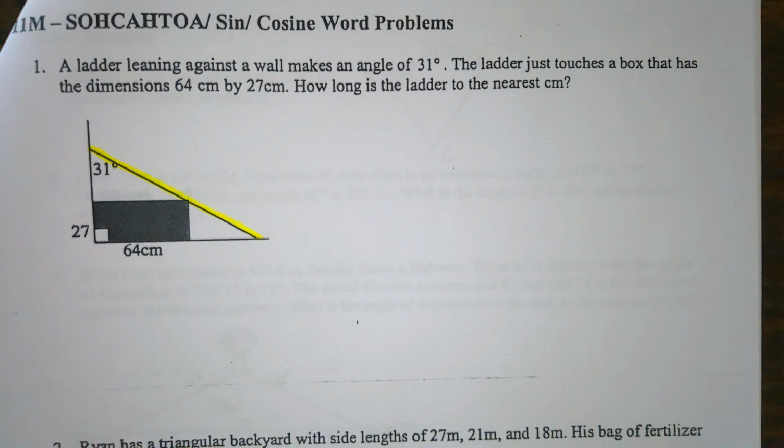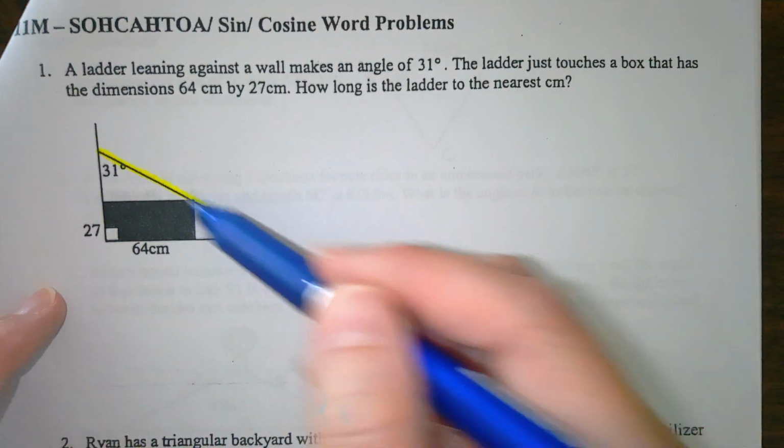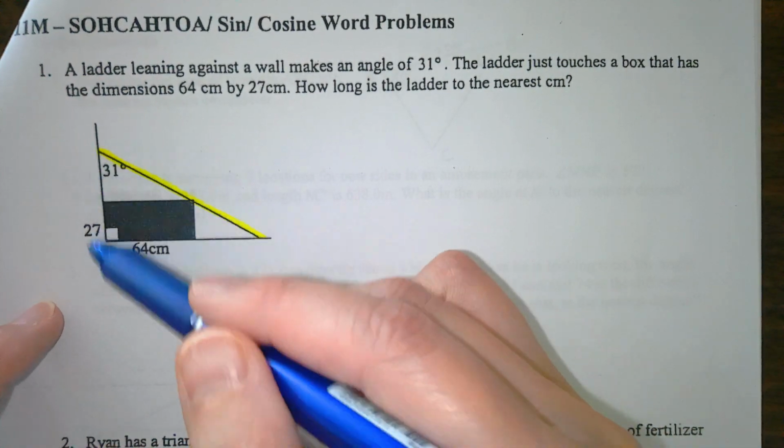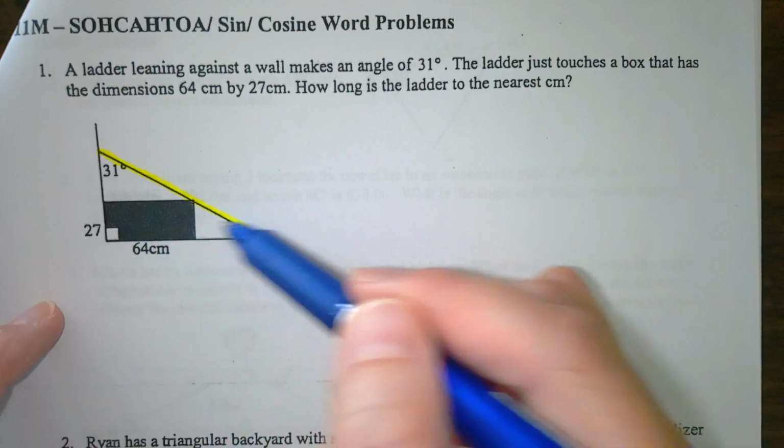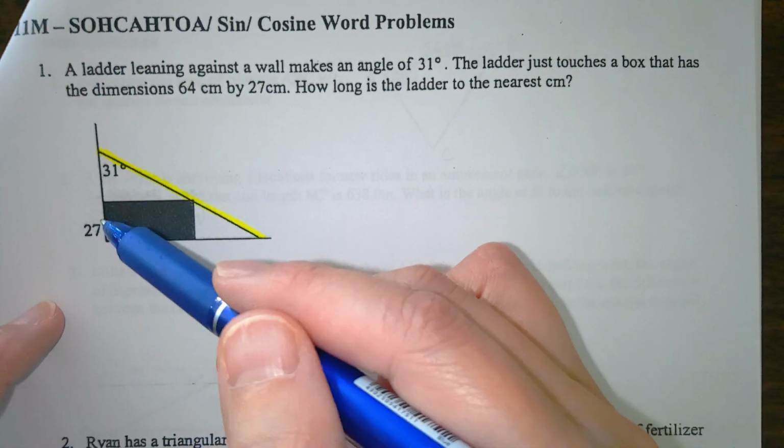All right, so SOHCAHTOA, sine law, cosine law, which one of the three do you think we should use? Why? It's a right angle triangle. That's right, so I can use SOHCAHTOA. But can I just use SOHCAHTOA on this big right angle triangle? No, because I don't know the whole length.